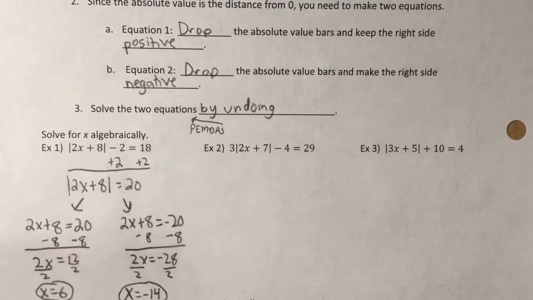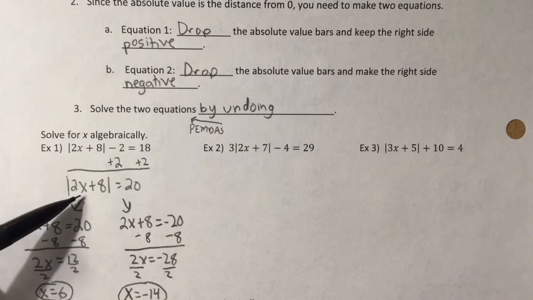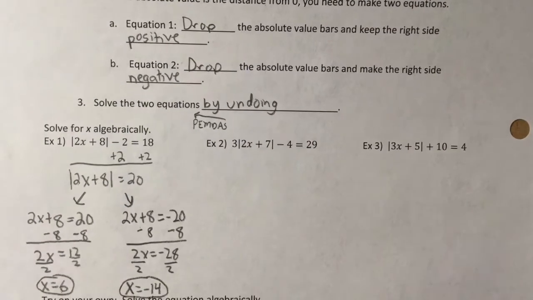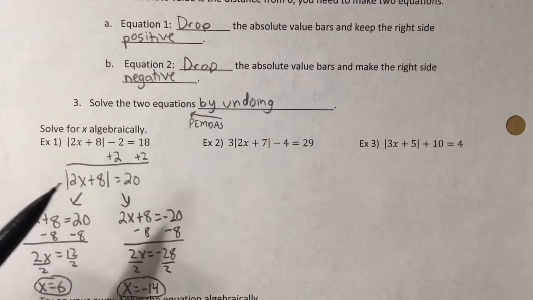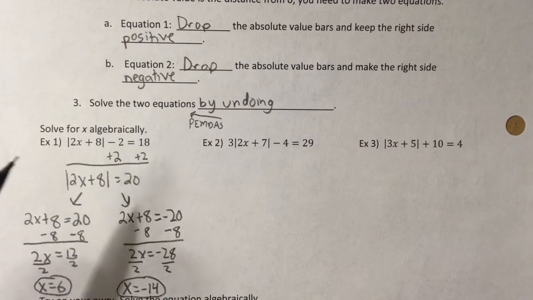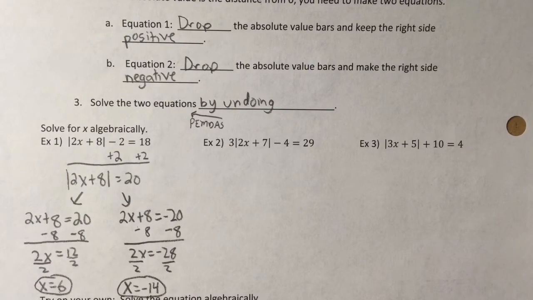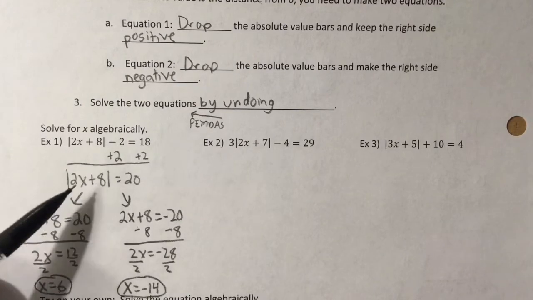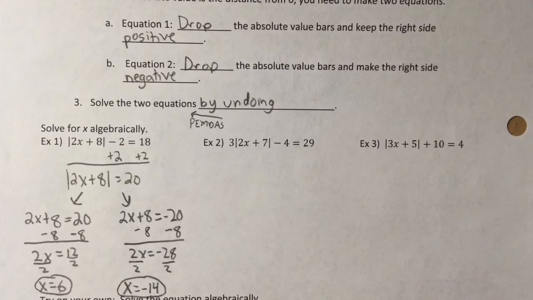So why do we need 2 answers? Well, let's look up here. If I plug 6 in here, 2 times 6 is 12, plus 8 is 20. Absolute value of 20 is 20. If I plug negative 14 in, 2 times negative 14 is negative 28, plus 8 is negative 20, and the absolute value of negative 20 is 20. So we have to get 2 answers to account for the inside being positive 20 and negative 20, because the absolute value of positive 20 and negative 20 is 20. So you're always going to get 2 answers.